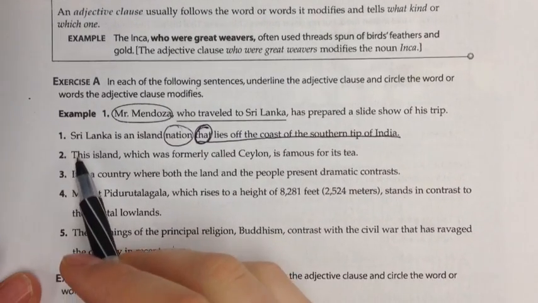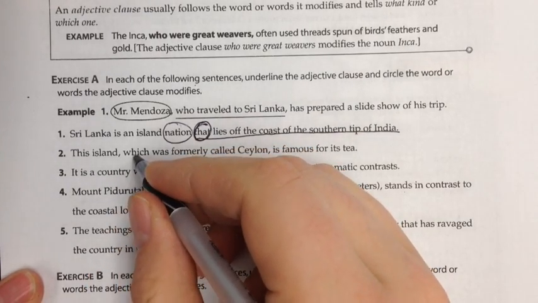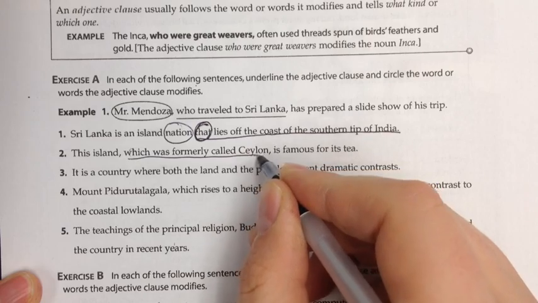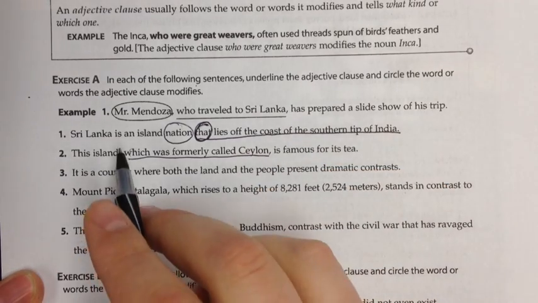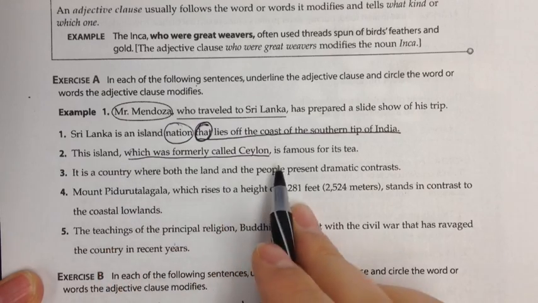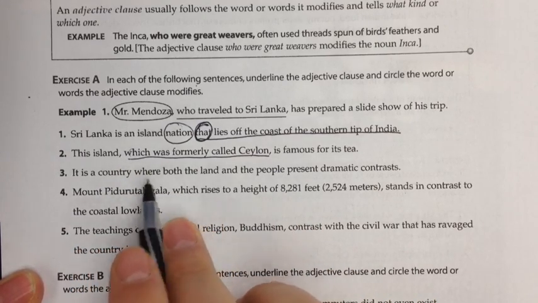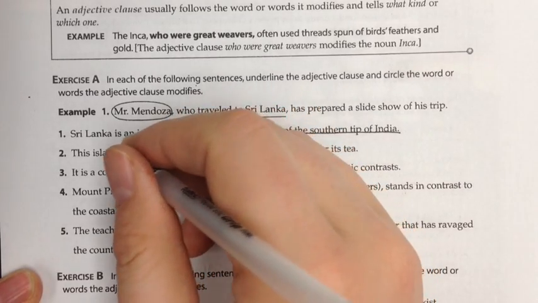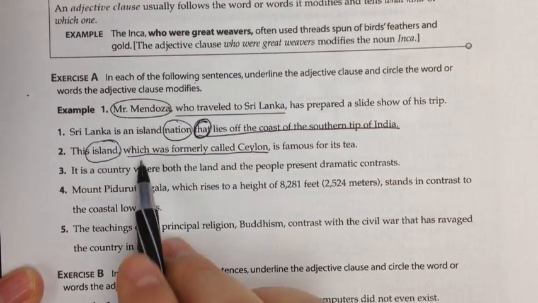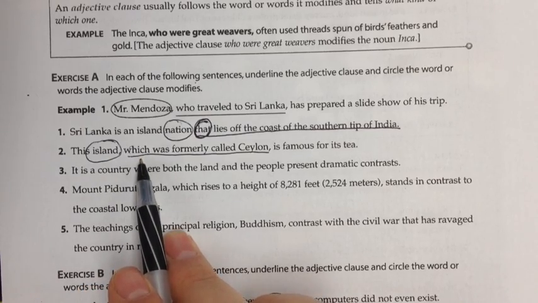Number two. This island, which, that's our relative pronoun right here, which was formerly called Ceylon. This one, we lucked out. They have commas on both sides of the adjective clause, which you're allowed to do if the clause is not necessary, if it's just bonus info. This describes the island. So it's an adjective clause because island is a noun, so this is describing a noun.